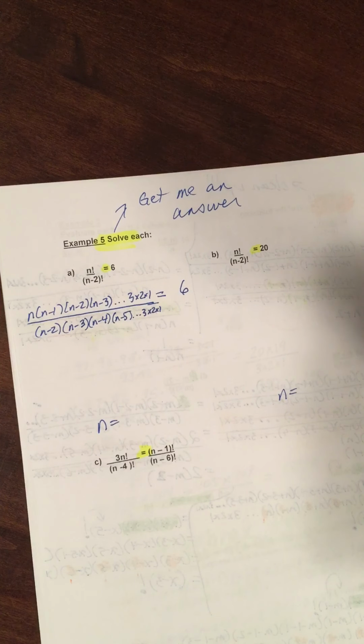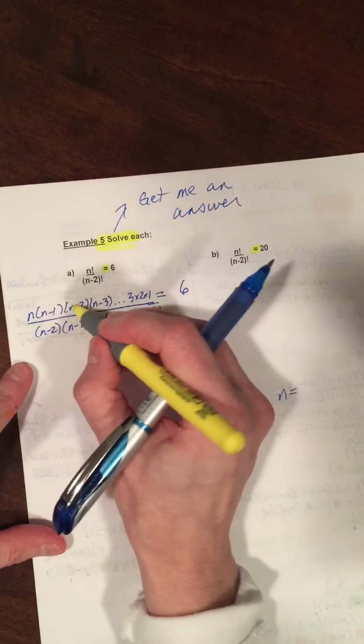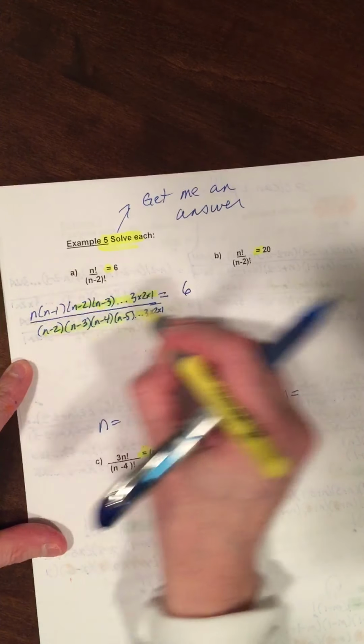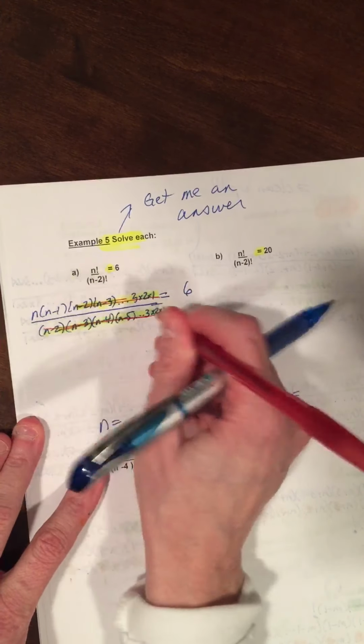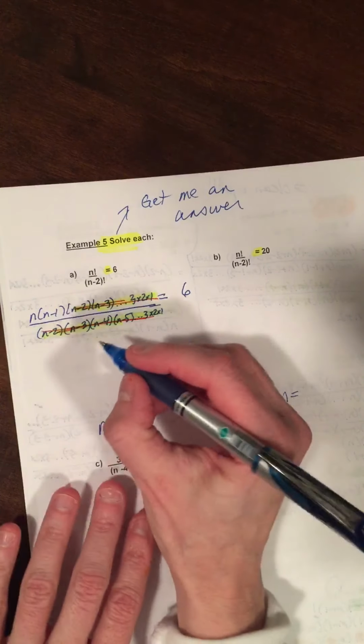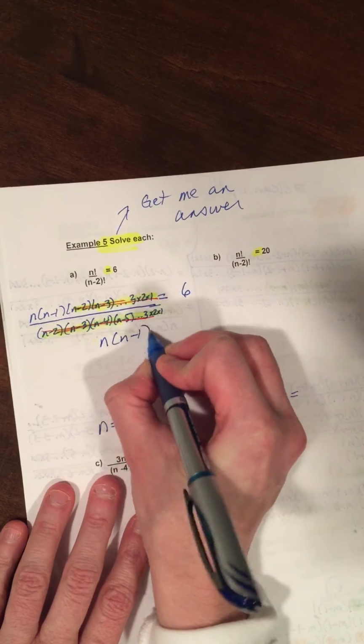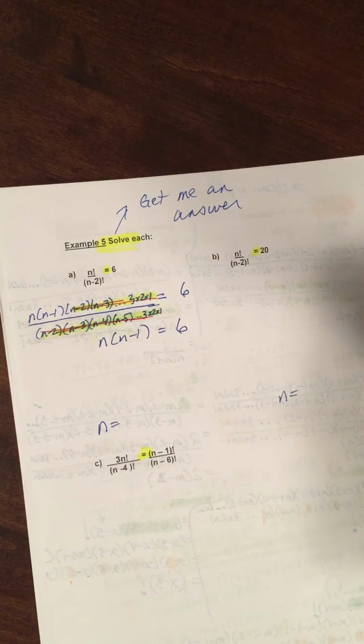Now, do me a favor. Look for the matchy-matchy. Where does the matchy-matchy start? Where does the repetitive pattern start in the numerator that matches with where the repetitive pattern starts in the denominator? I see it. It starts right here. So that means that I can cancel everything from n minus 2, which will allow me to just have the n minus 1 left. Notice the fraction's gone now too.